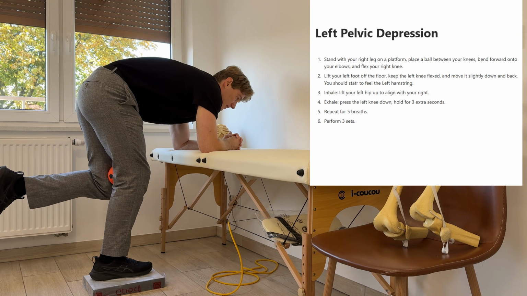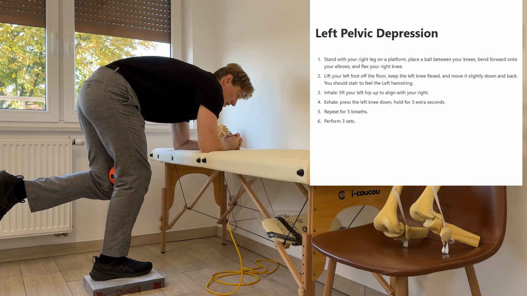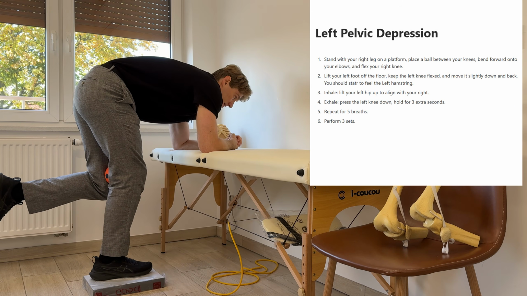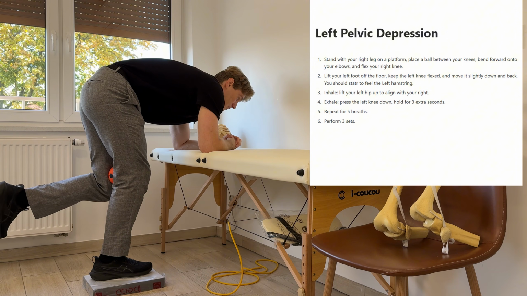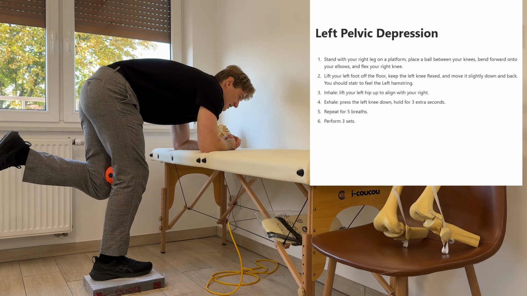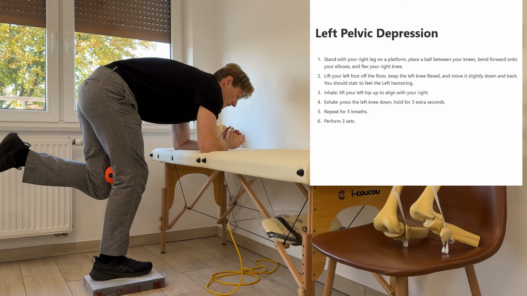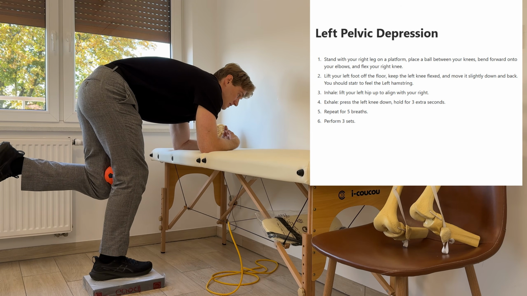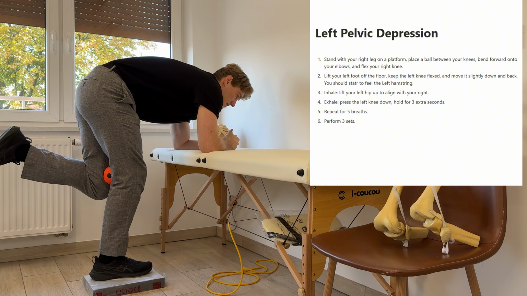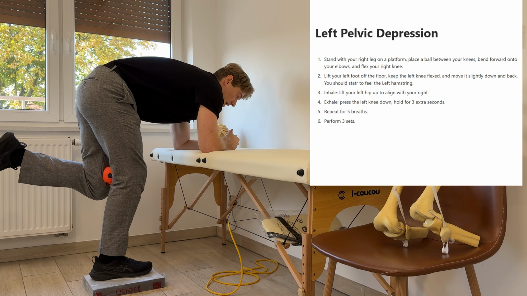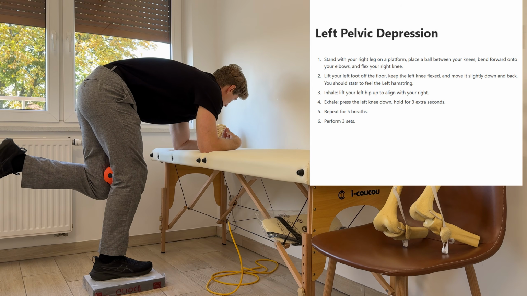So you have to feel the right pelvic floor being compressed with the body weight, but on top of that, on the left side, you should feel the left hamstring because you have to squeeze the left knee hard enough to feel it. If you don't feel it, it means you did not squeeze the left knee hard enough. So squeeze it, hold it behind you, and just hold it across the exercise.